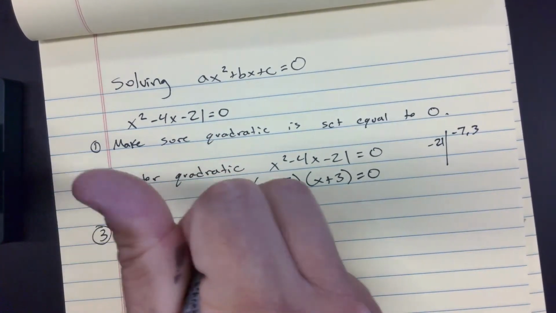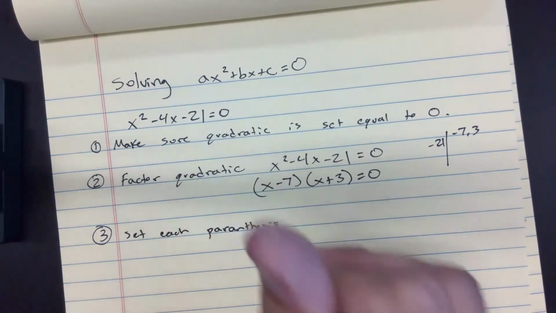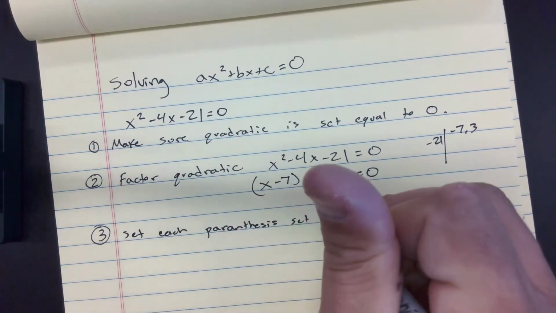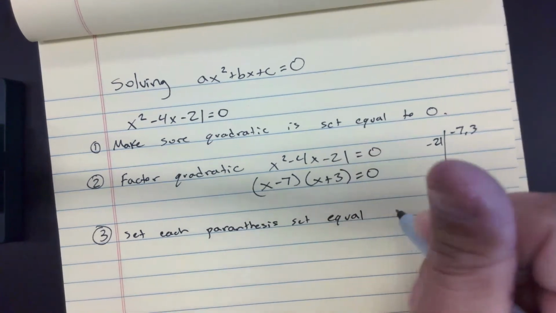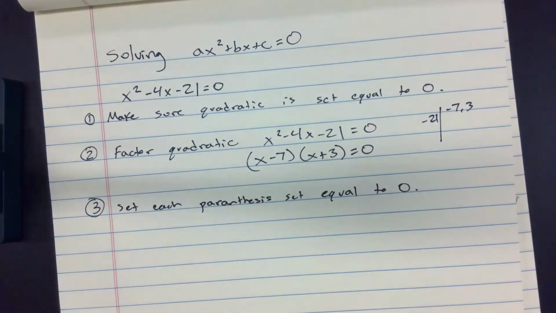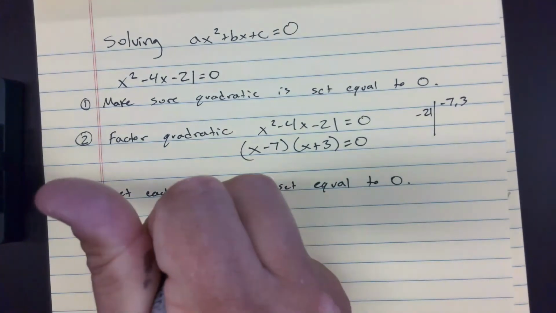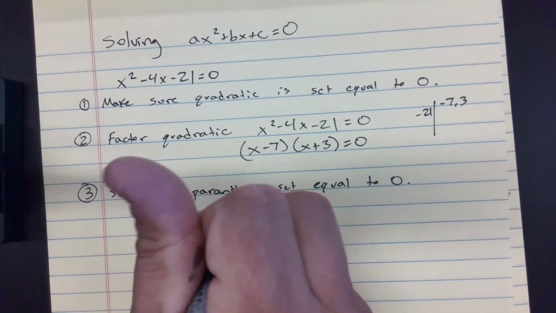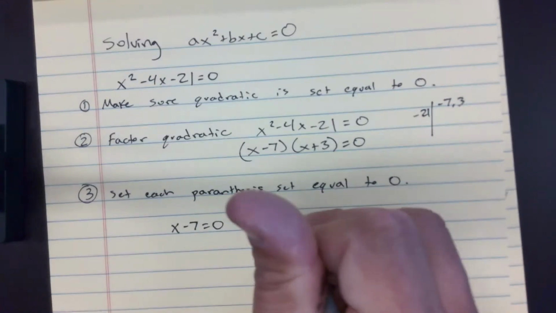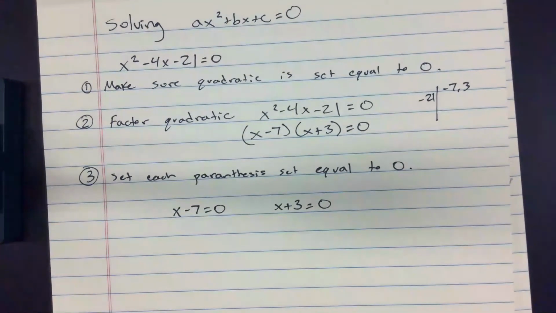Set each parenthesis set equal to 0. So for example, you have x minus 7 equals 0 and x plus 3 equals 0.